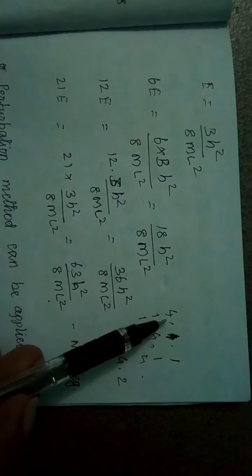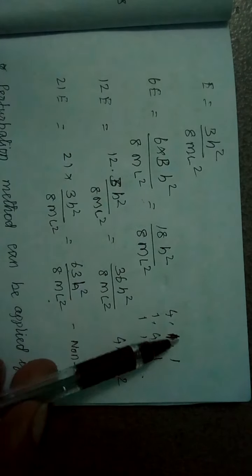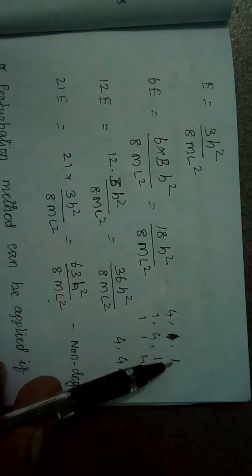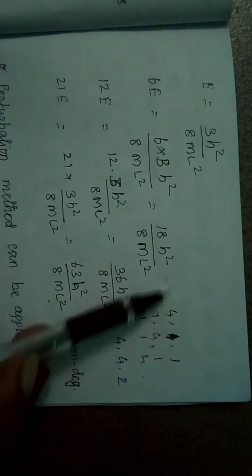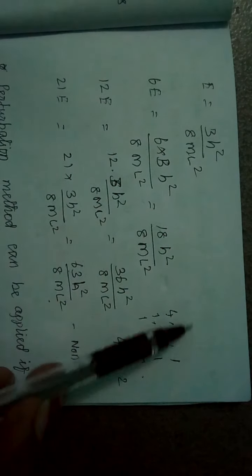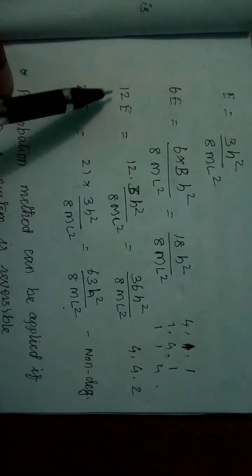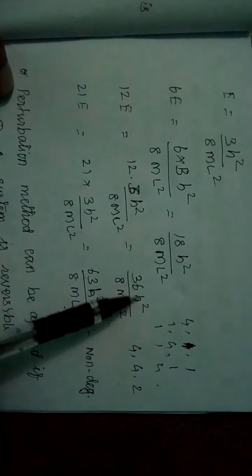When you calculate this, we get the value of 4² plus 1² plus 1². We get 4 into 4, 16, plus 1² and 1², which gives 18h²/8mL². So from this, these 4, 1, 1 will give 3 degenerate values. It is triply degenerate.